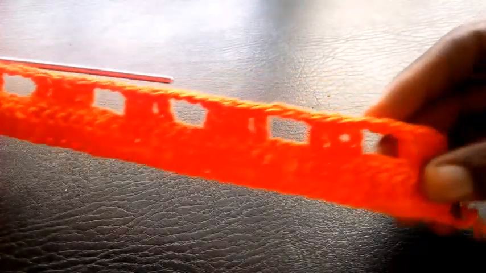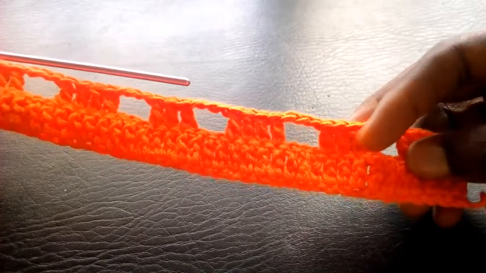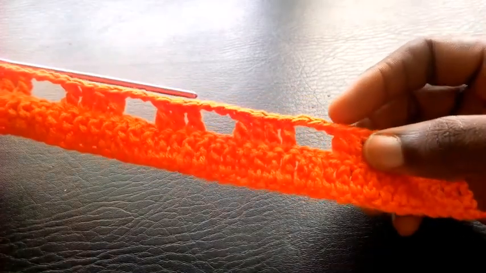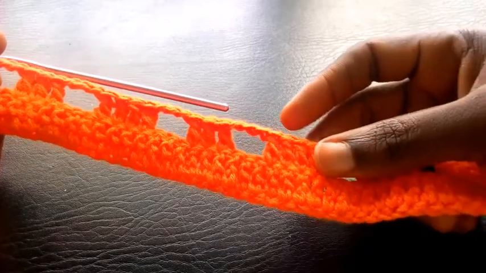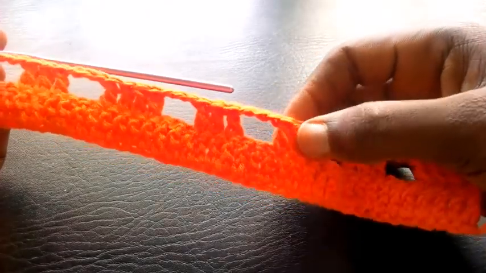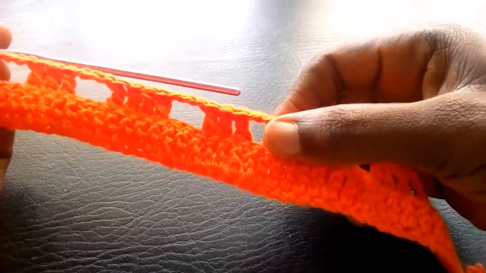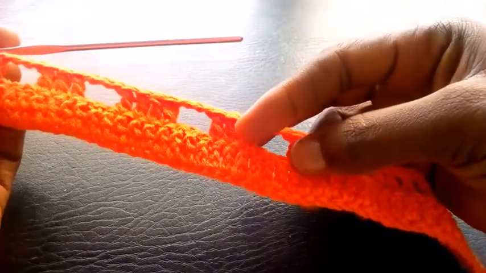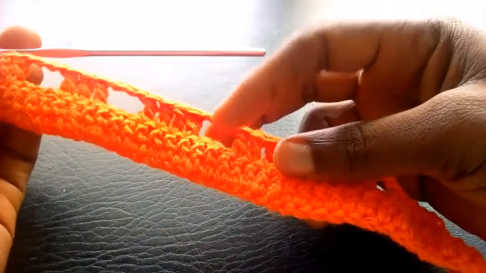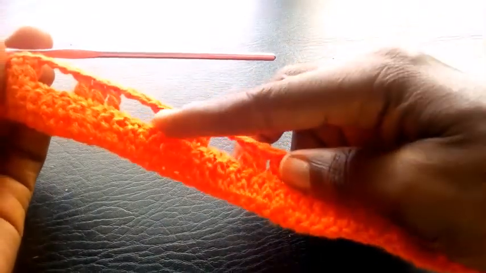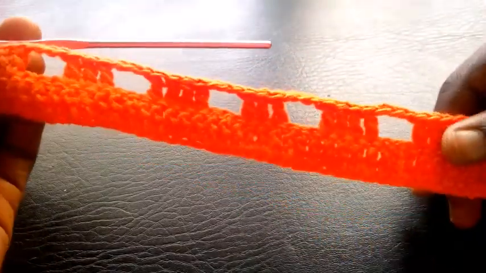As you can see, I've completed this round. Can you see? I have here 3 triple crochet, then the loop interval, then I have 4 triple crochet. 1, 2, 3, 4. Then I have the loop interval, then I have 3 here again. 1, 2, 3. Then the loop interval and the 4 again. So that is how I told you the other time is going to be.